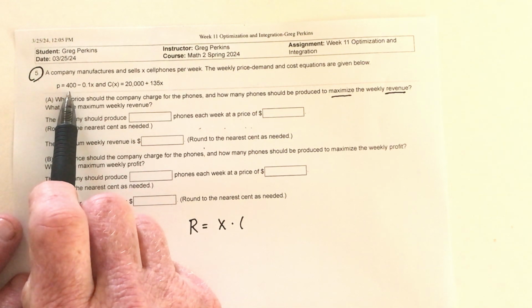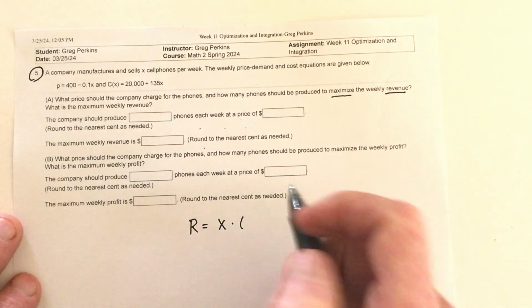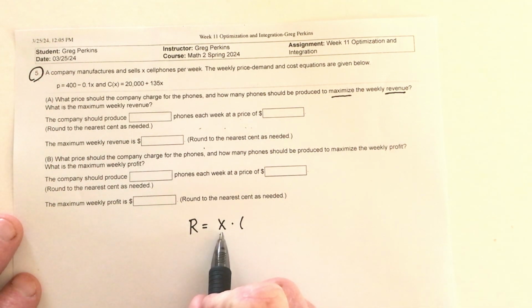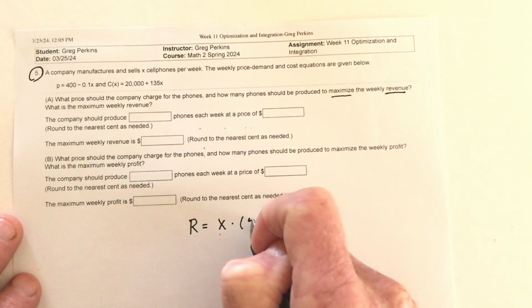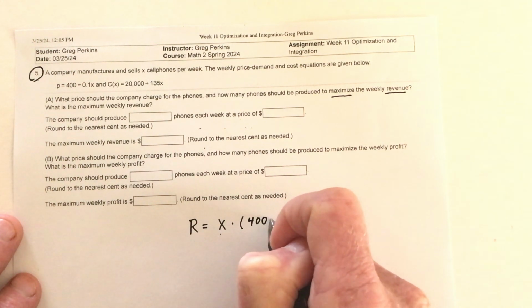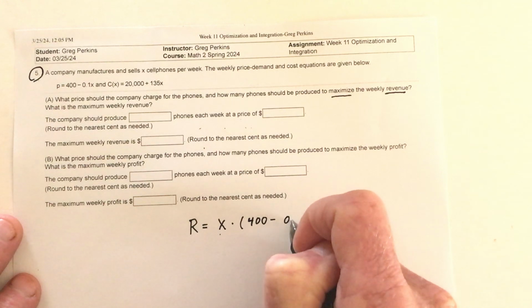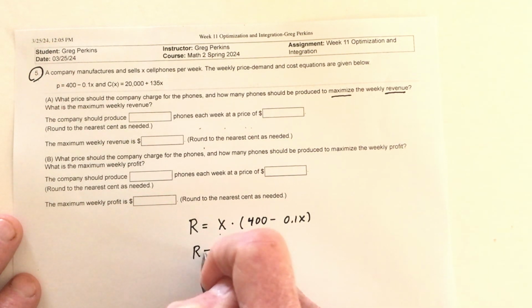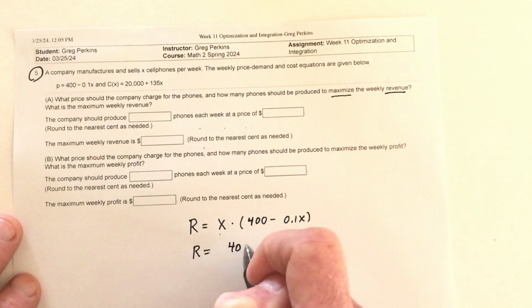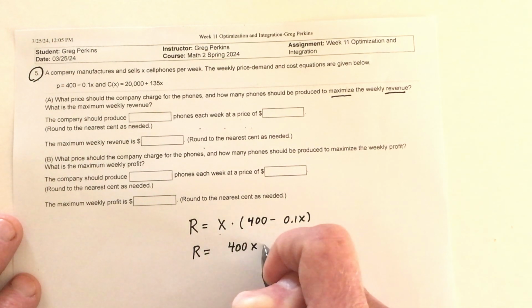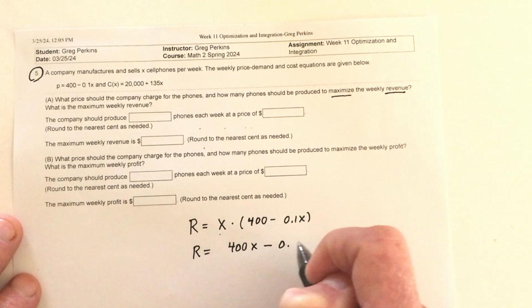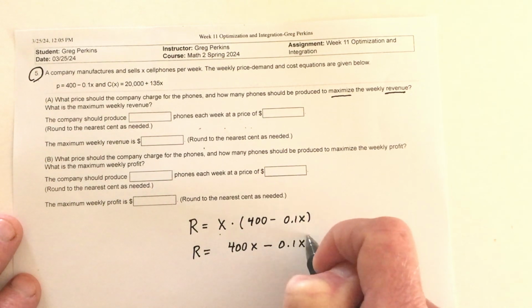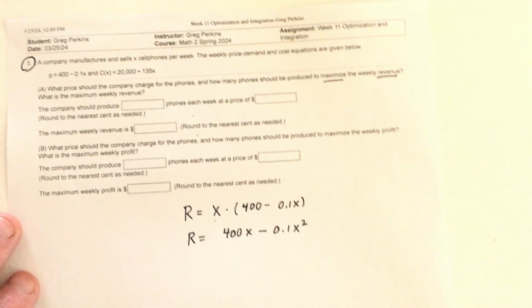That's $400. These are pretty cheap cell phones. Anyway, so it is the number of cell phones times the price. And the price function is 400 minus 0.1x. And then I would even multiply that out. So distribute the x. There would be 400x minus the 0.1, and x times x will be x squared.